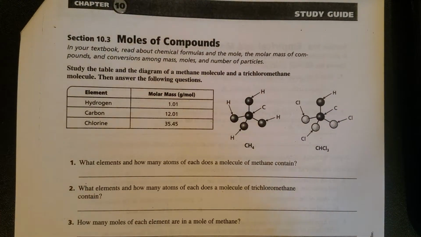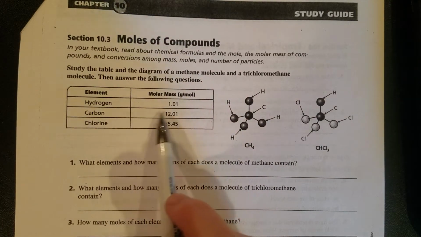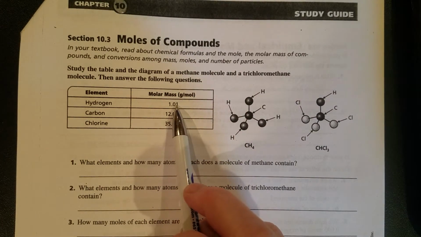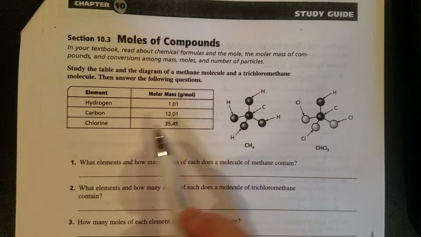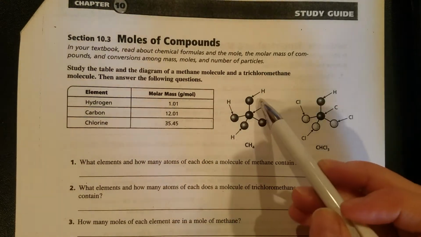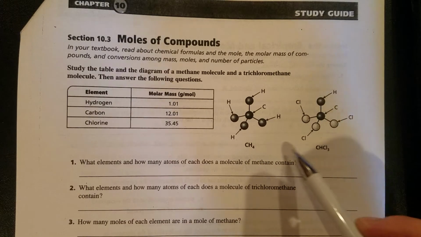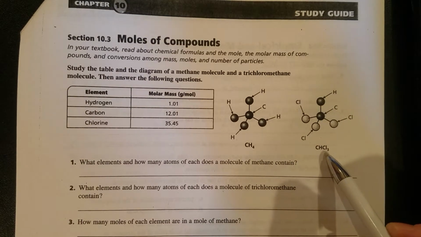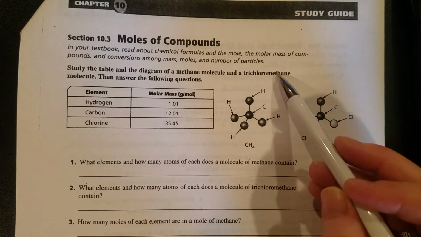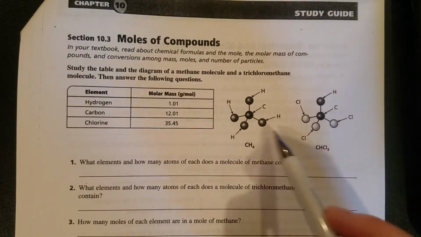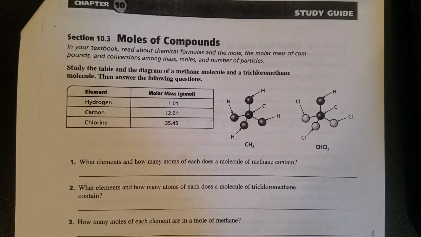Today we're going to look at doing this sheet on section 10.3, moles of compounds. So we'll start out looking up here at the top, and it tells us the molar mass, which is also the weight that we'll find on our periodic table for these same elements. We see pictures, so we know that CH4 is methane, and that the CHCl3 is trichloromethane, as we see up here at the top. So we've got two different molecules we'll be focusing on.